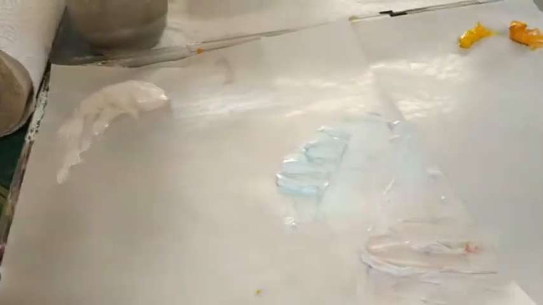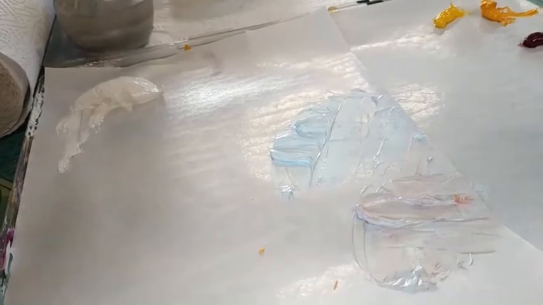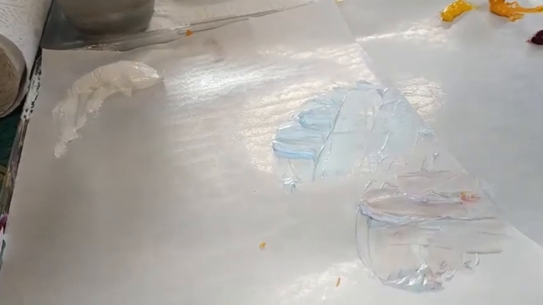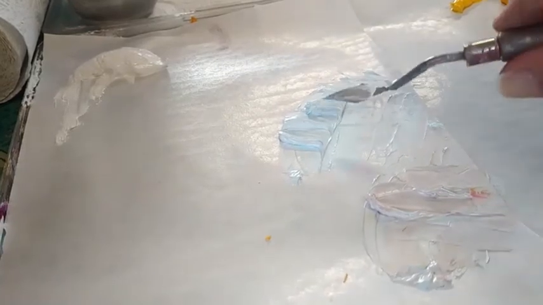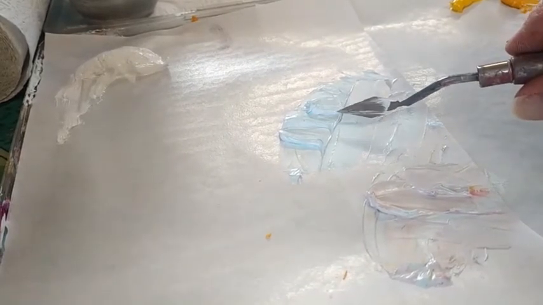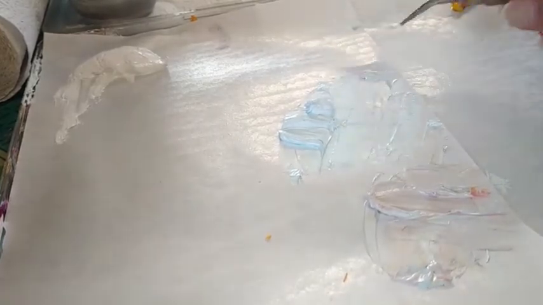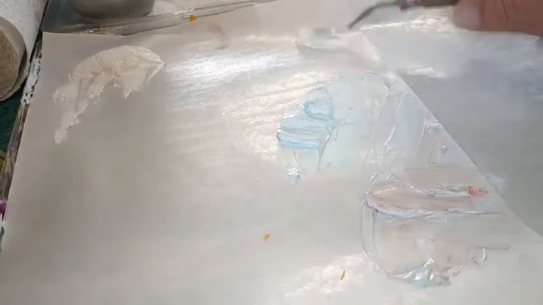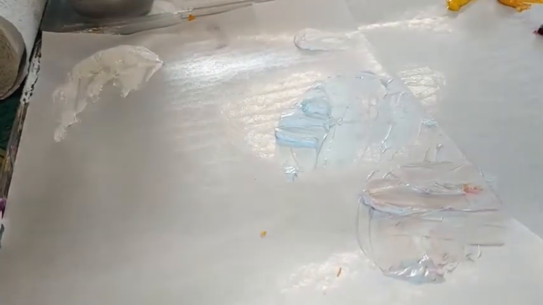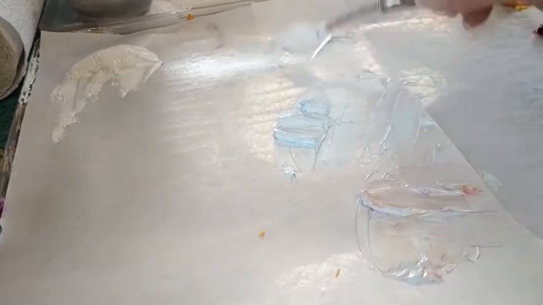Otherwise you're going to have a little bit of a mess on your palette. Okay, now I've got my horizon. I've got this blue for a little bit higher up, and I'm going to need a little bit more for the top. So I'm going to mix a little bit more blue, a little bit bluer, a little bit darker blue than that.